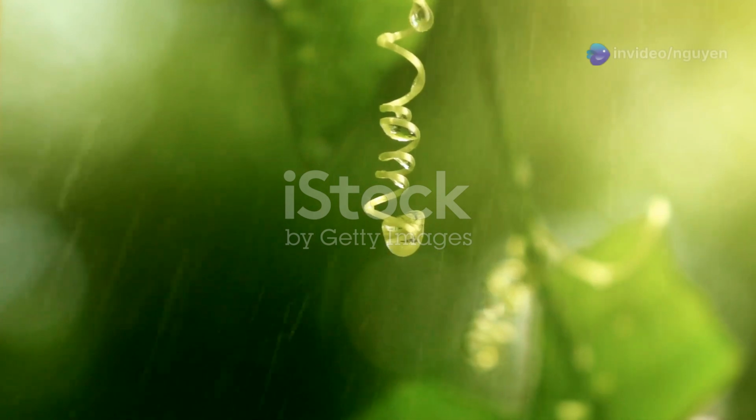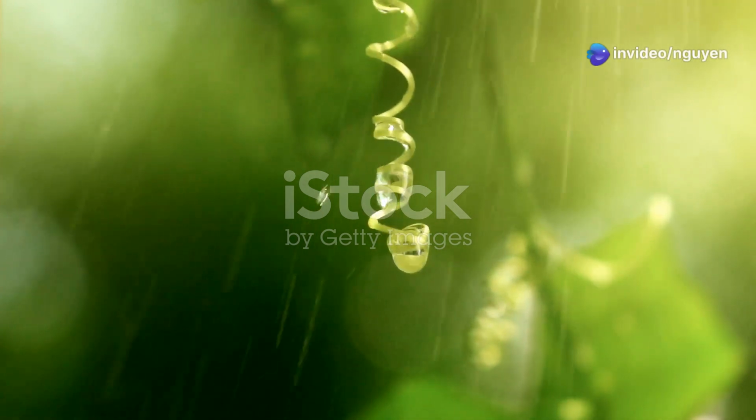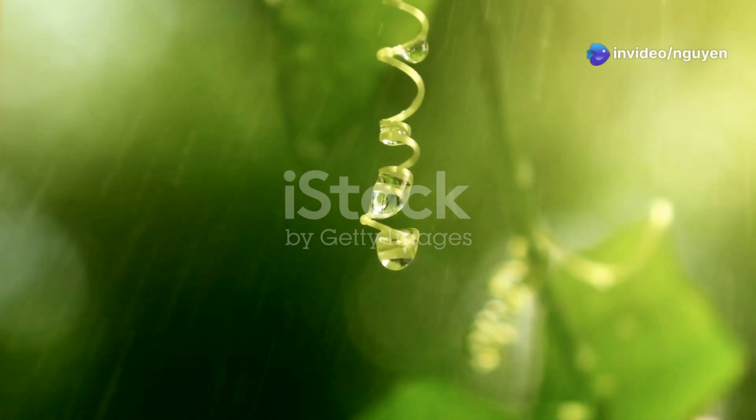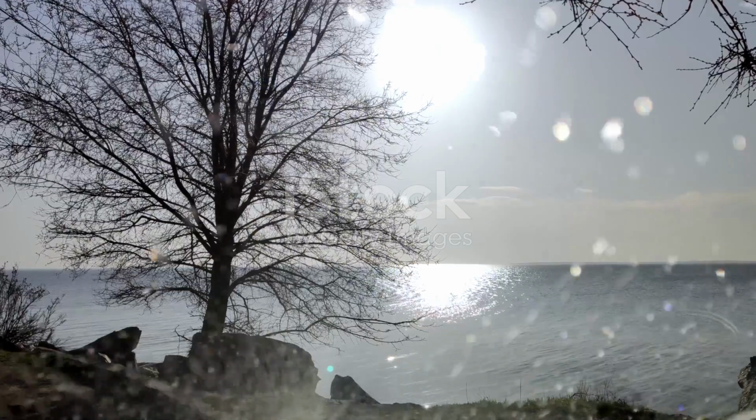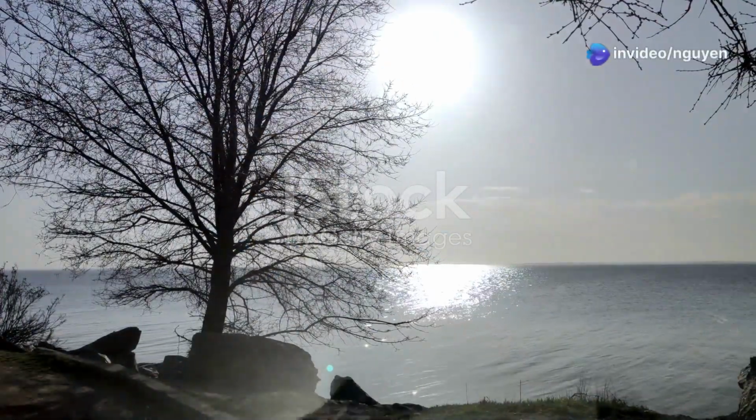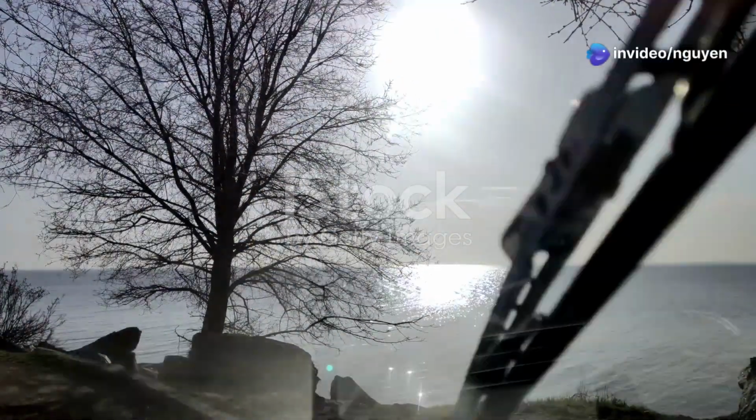Imagine tiny raindrops suspended in the air after a rain shower. They hang there, delicate and shimmering, like nature's own little ornaments. When sunlight hits one of these raindrops, something magical happens. The sunlight, which is actually made up of many different colors, begins to interact with the water droplet.